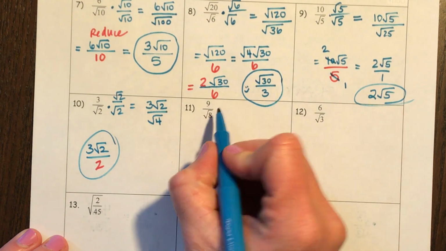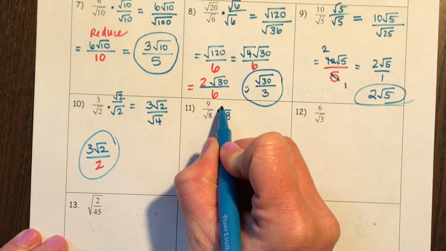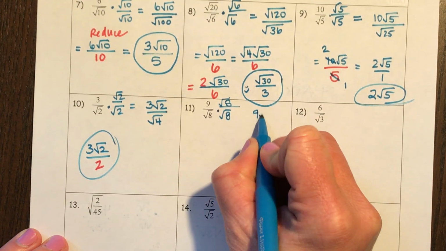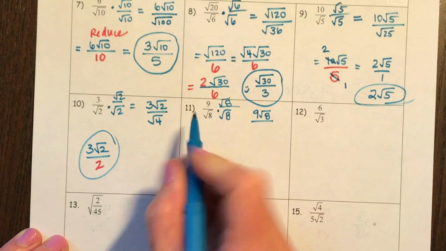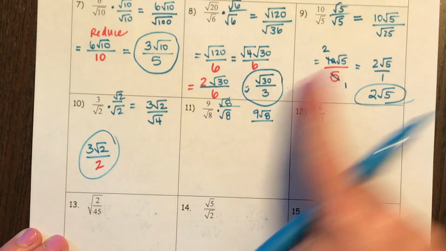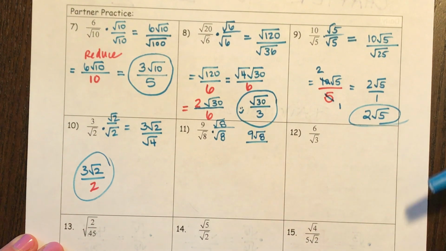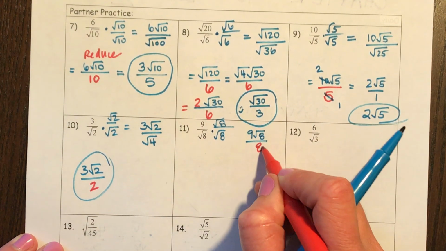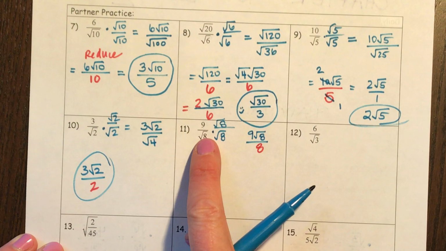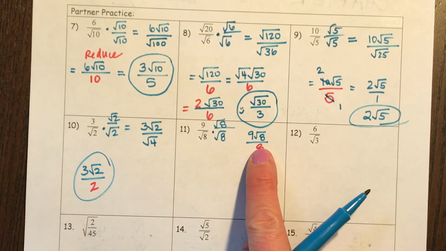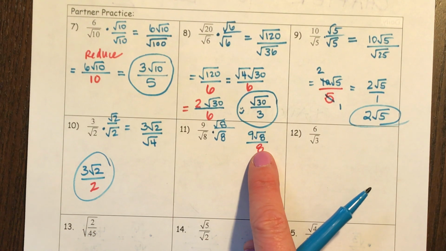Number 11, multiply by the square root of 8 over the square root of 8. Here I have 9 square roots of 8. Now, if you've noticed, you can maybe skip a step. I'll say skip a step by just calling this 8 on the bottom. Maybe you want to jump there right now. This would be the square root of 64, which is really 8. Now, if I can simplify further, I should.